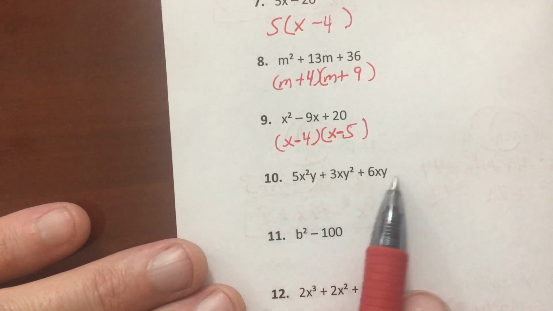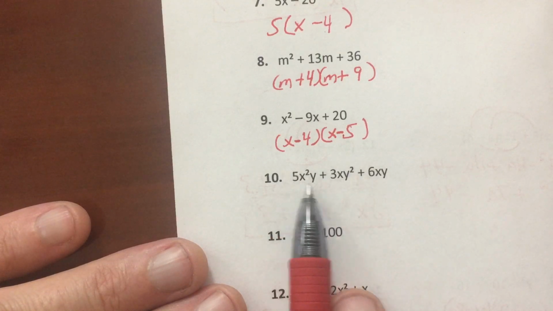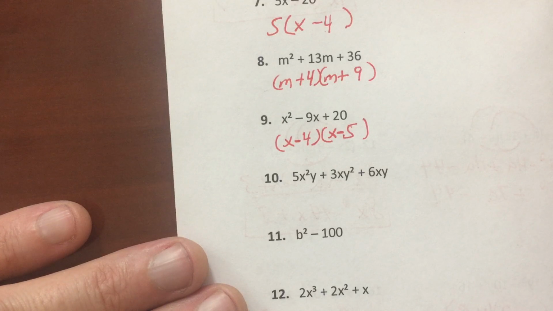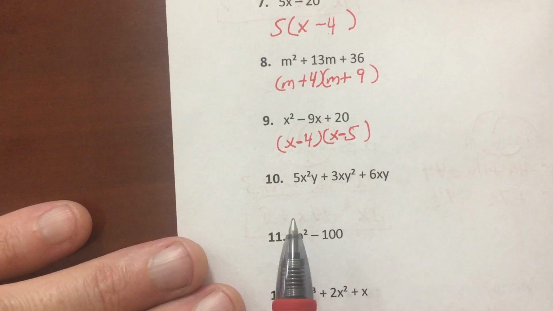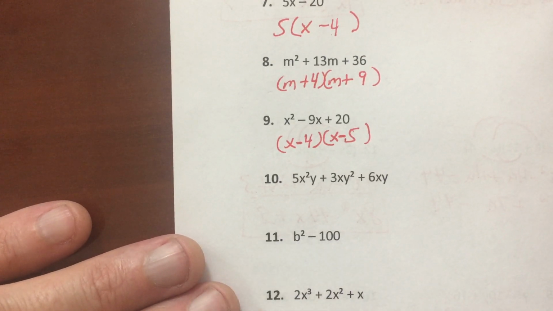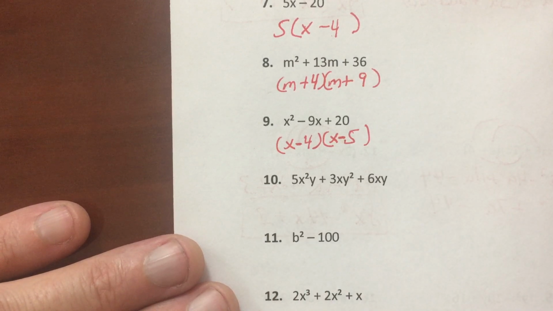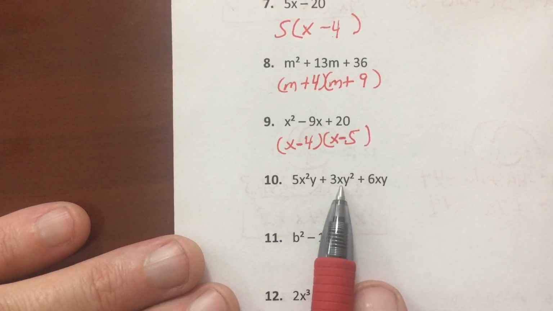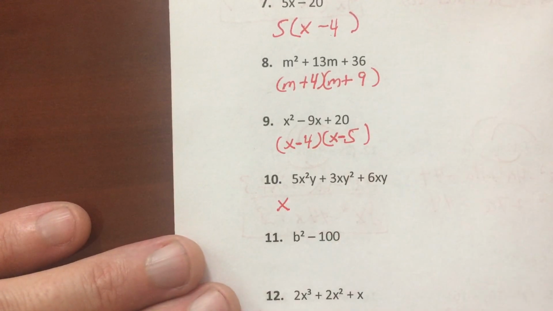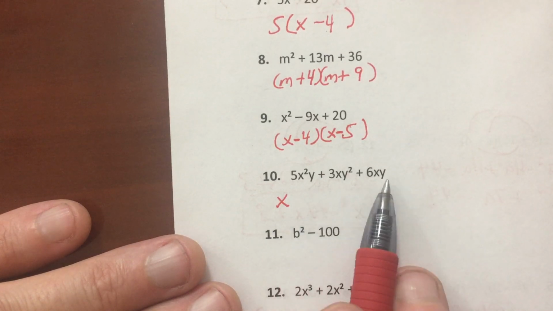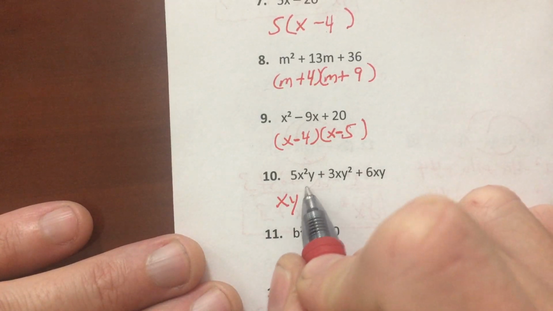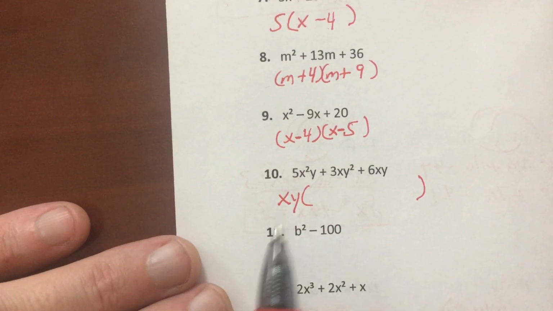In number 10, we've got some variable combinations. I'm going to think of the GCF, and when I look at 5, 3, and 6, the biggest number that can divide all those is actually just the number 1. That happens sometimes. You don't have to write the number 1. You can, but we're just going to leave that be for the moment. They also have common letters. They all have an x, and the smallest x is x to the first. So I'm going to write it down. They all have a y, and the smallest y is y to the first. So I'll write it down, and then I'm going to open up my parentheses.